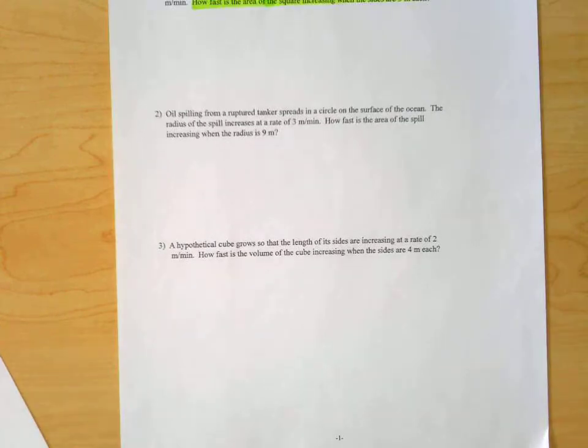Problem 2. I'll read that aloud. Oil spilling from a ruptured tanker spreads in a circle on the surface of the ocean. The radius of the spill increases at a rate of 3 meters per minute. How fast is the area of the spill increasing when the radius is 9?